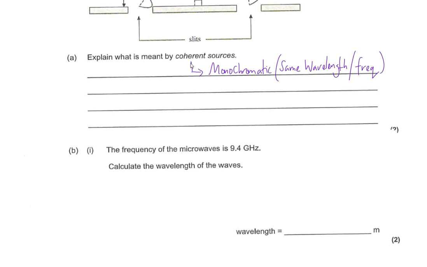Now, not only do we have to use a wave that is monochromatic, the wave must also have a constant phase difference. The word is difference, so the difference in phase between them must be constant.